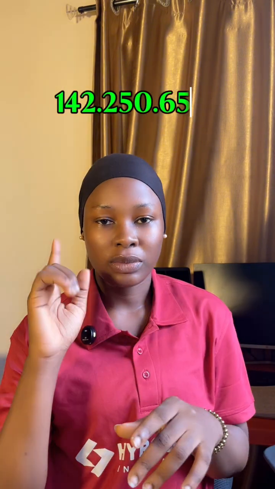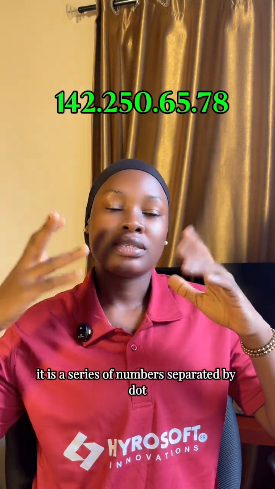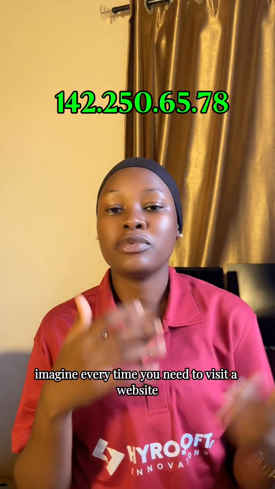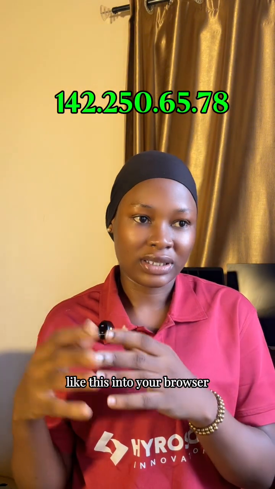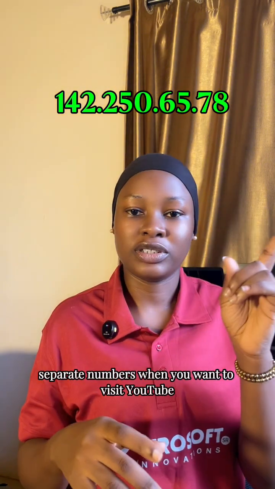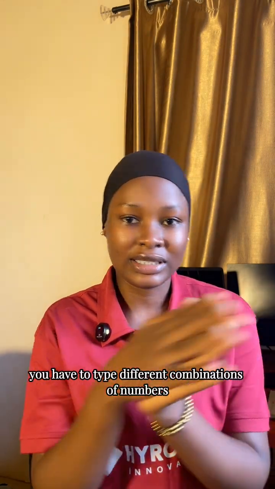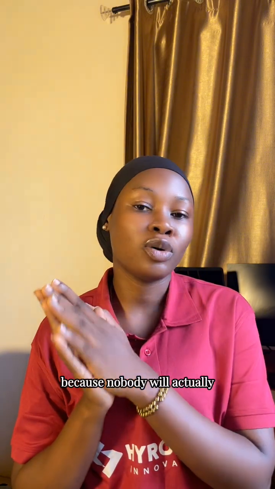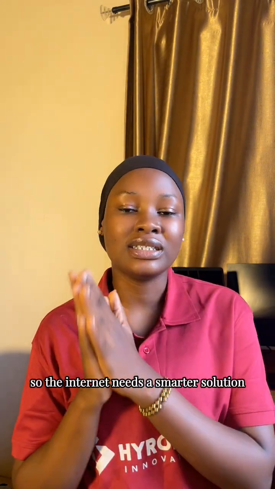An IP address looks something like this. This particular one you are seeing is one of Google's IP addresses. It is a series of numbers separated by dots. Now here is the problem. Imagine every time you need to visit a website, you have to type numbers like this into your browser. And when you want to visit Instagram, separate numbers. When you want to visit YouTube and maybe any other website, you have to type different combinations of numbers. That will be impossible to use because nobody will actually remember all of those numbers. So the internet needs a smarter solution, and that solution is DNS.